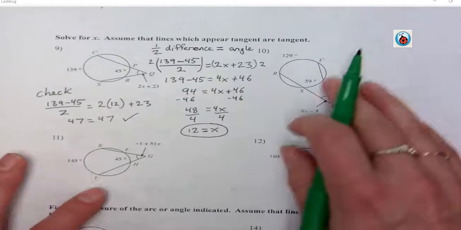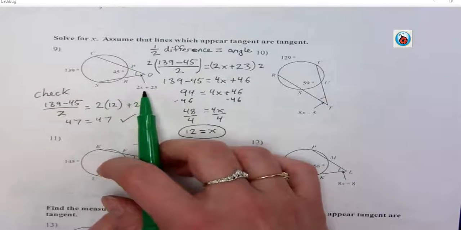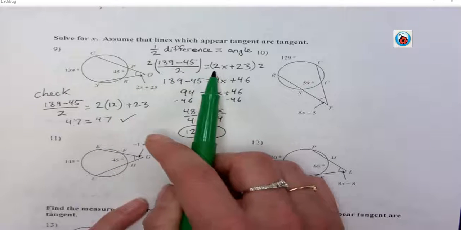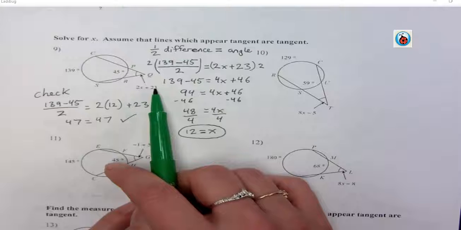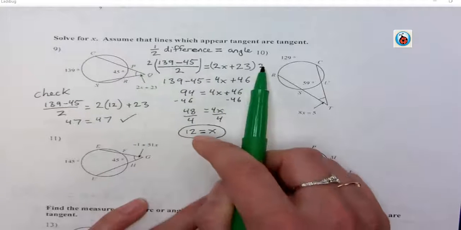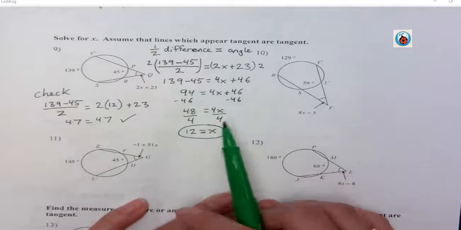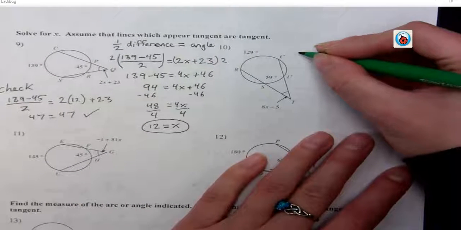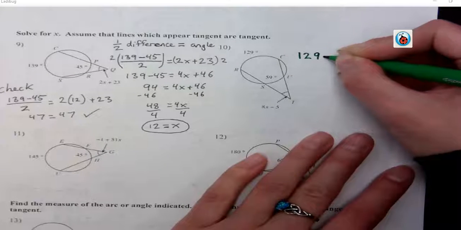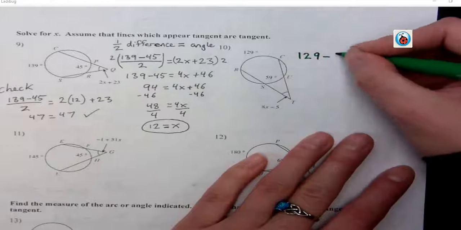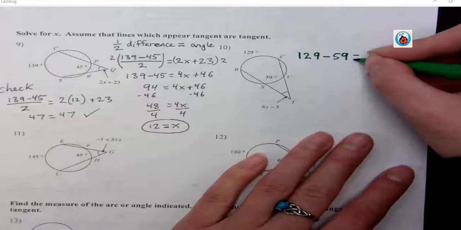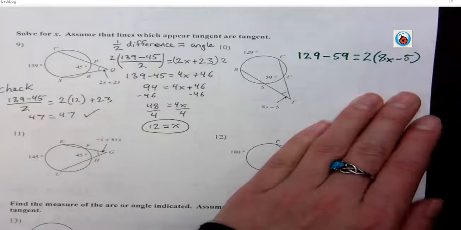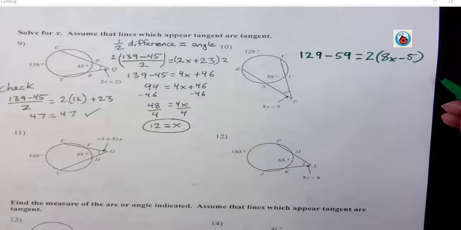Next we have one where we're asked to set up an equation and solve for x. So the step here is just plug in the numbers, half the difference equals 2x plus 23. First step was to multiply by 2, and then we solve it out step by step. So on this one, I'm going to go ahead and start by writing out the multiply by 2. So 129 minus 59 equals 2 times 8x minus 5. And so then I solve.